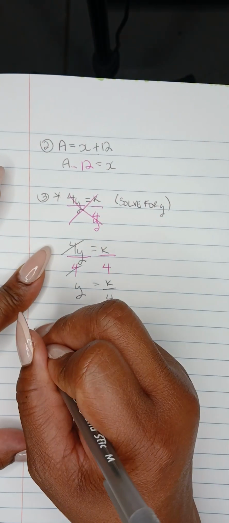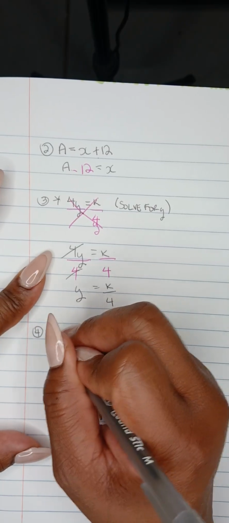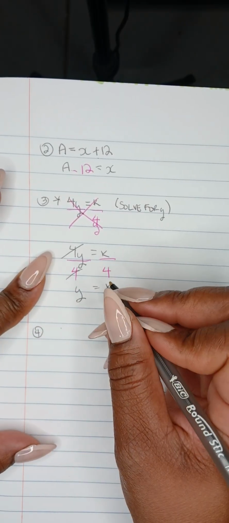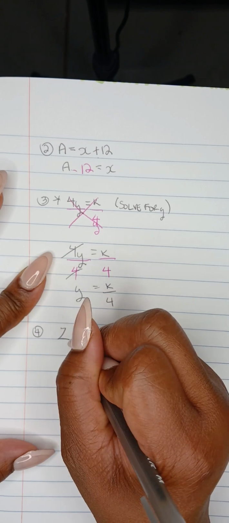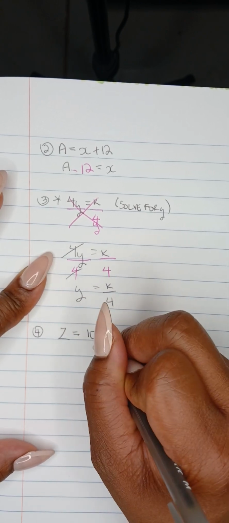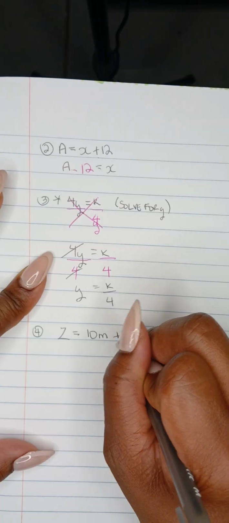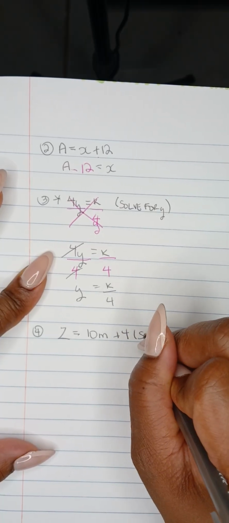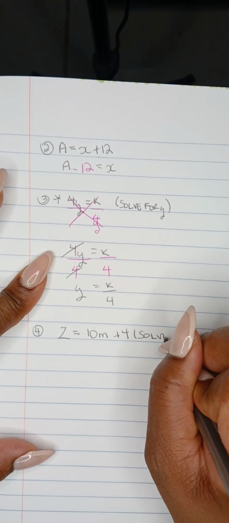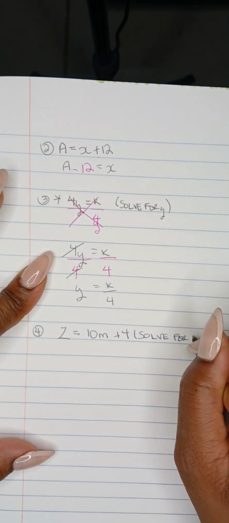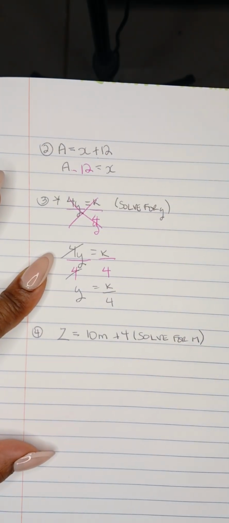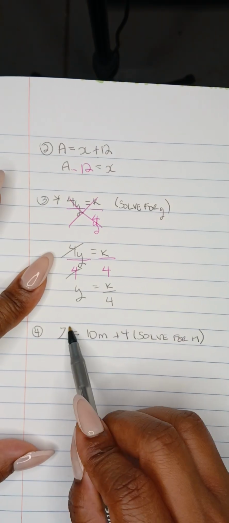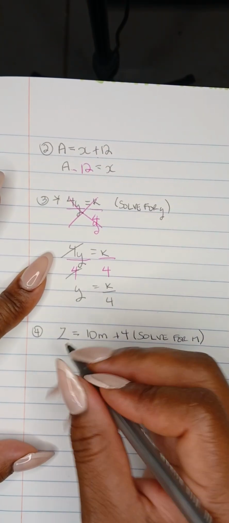And so let's say now we have z. Z is equal to 10m plus 4. And the instruction, of course, is solve for m. Okay? So again, addition, you move to the other side, it's going to become subtraction.